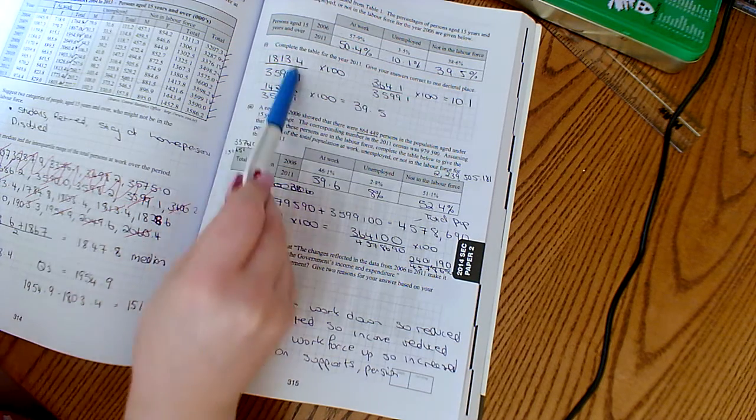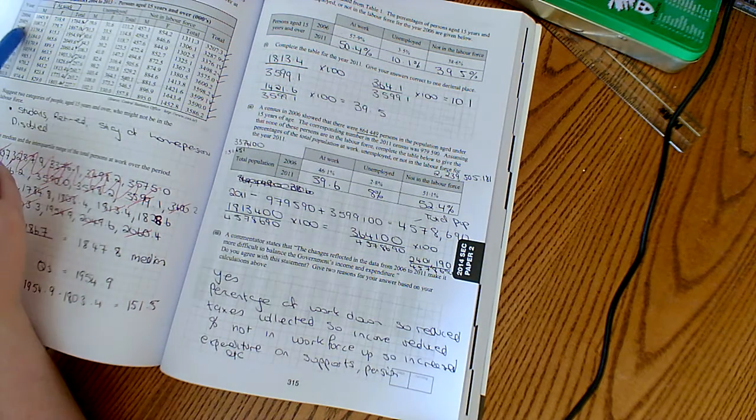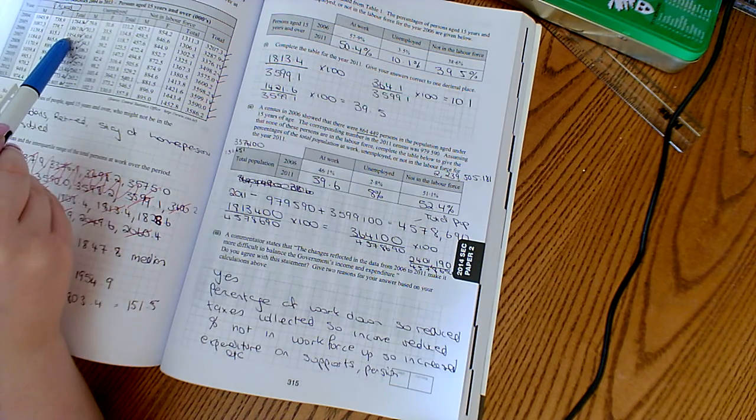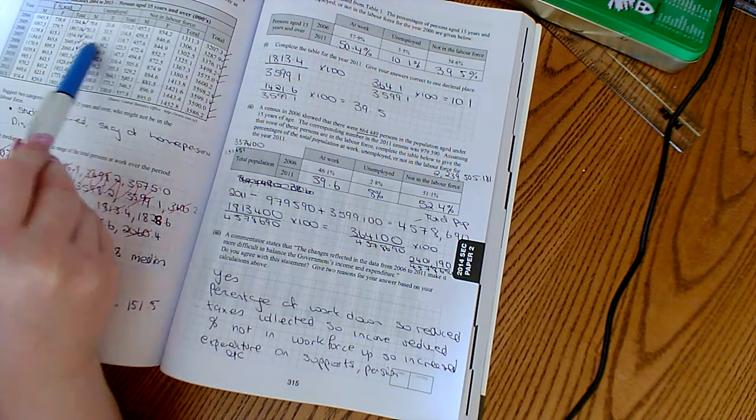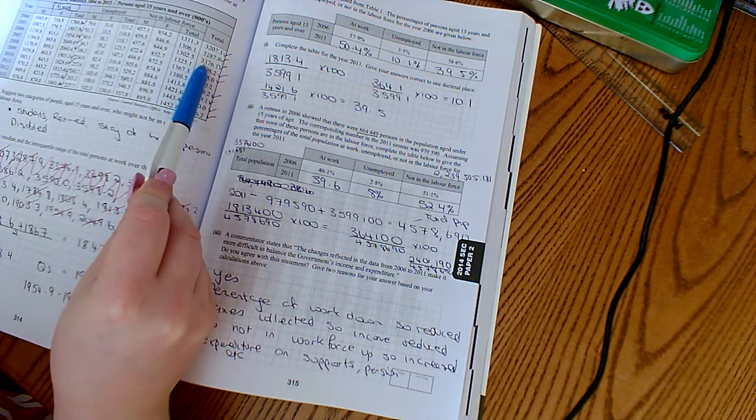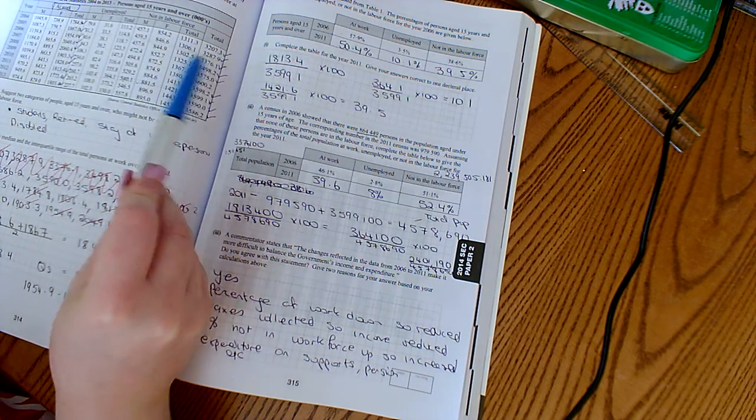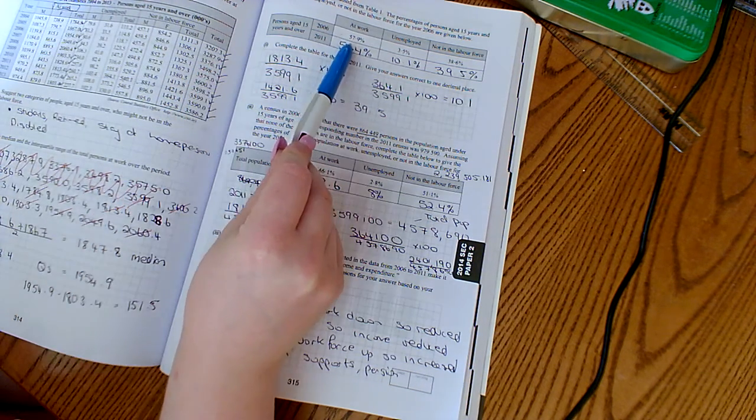That's for 2011. I double checked it with my 2006 figure, so I did 1954.9 all over my 3376.1, and I was able to find out that's 57.9.